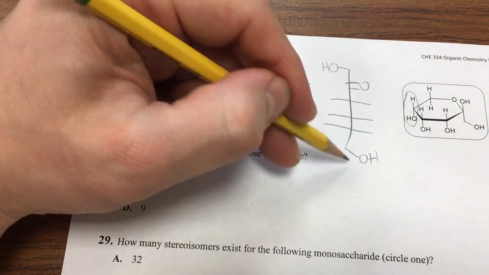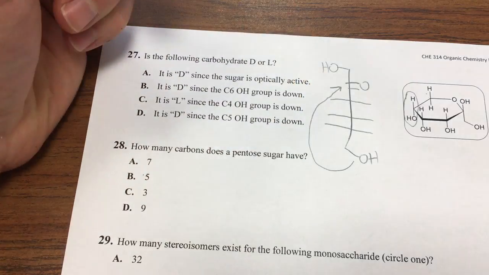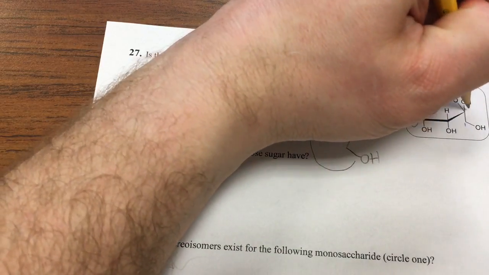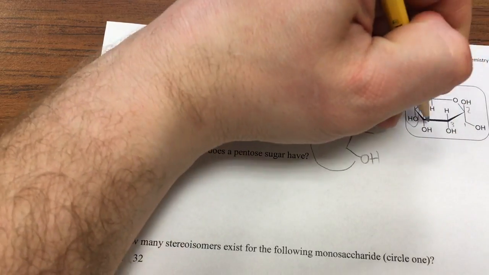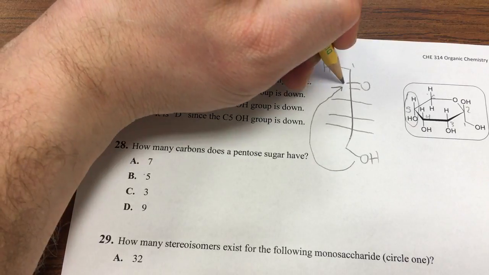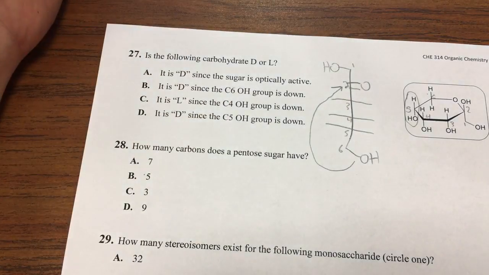That is the OH that came around and wrapped around to attack right there. So here we have carbon number 1, 2, 3, 4, 5, 6. Let me label this 1, 2, 3, 4, 5, and 6.